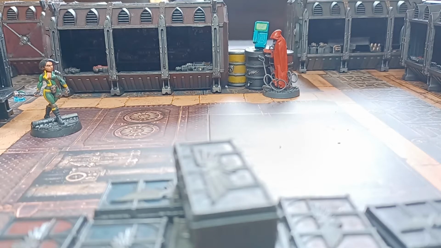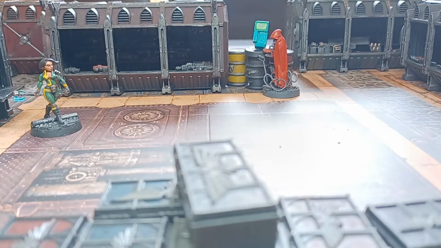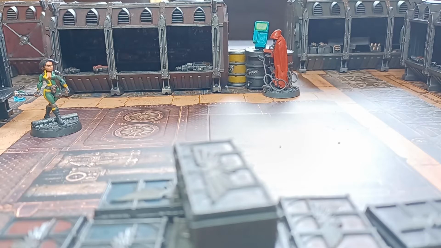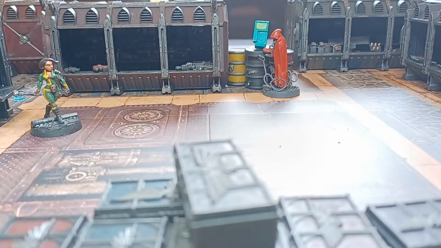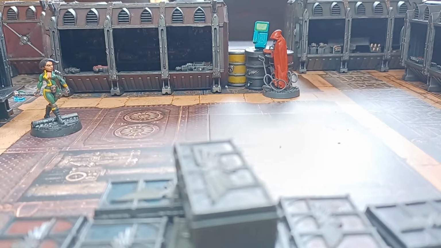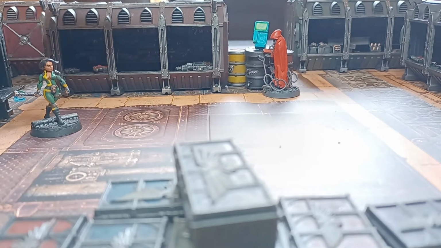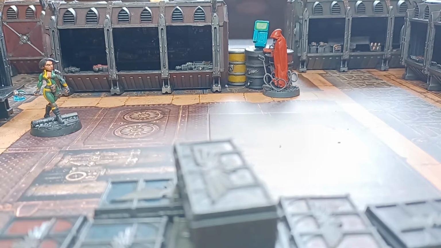Now the Inquisitor also wants these data slates, so being brash as she is, she's going to declare her actions. She's going to shoot at him once to try and distract him, and then she's going to charge into combat. In fact she isn't, she's just going to move into cover here and shoot as many times as she can, because I want to demonstrate the shooting before we get into combat.